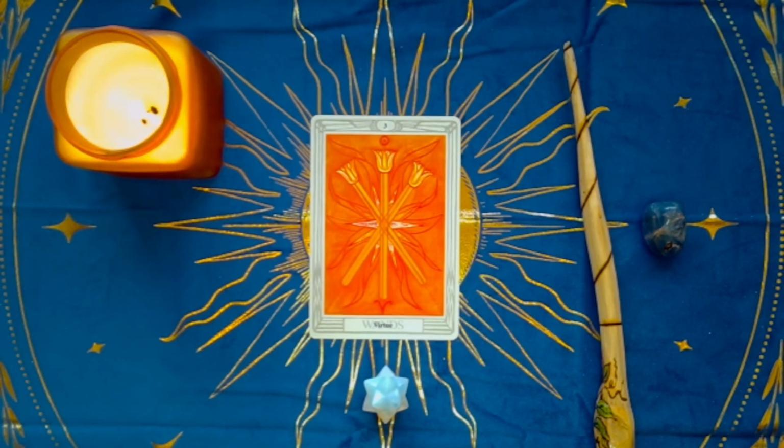As with the 2, the moment 0 and 1 exist, so must 3. So when we have nothing and then there's something, we immediately create 2 things. But now we have to observe those 2 things, and the observer is the 3. It's the point in between the 1 and the 2. It's self-existent in that sense.